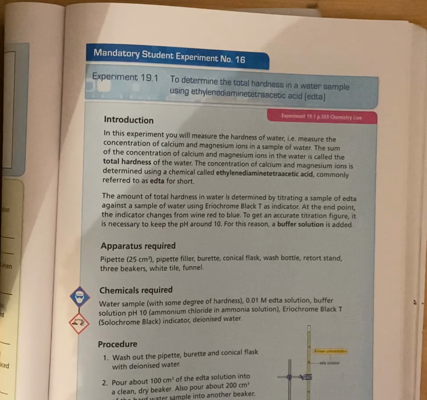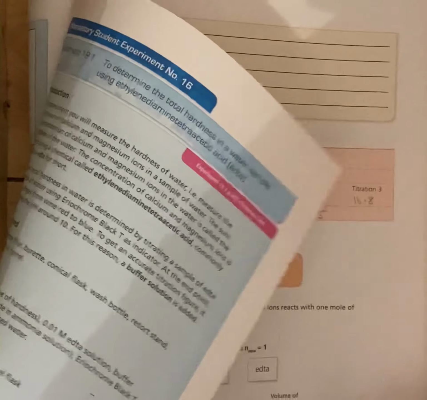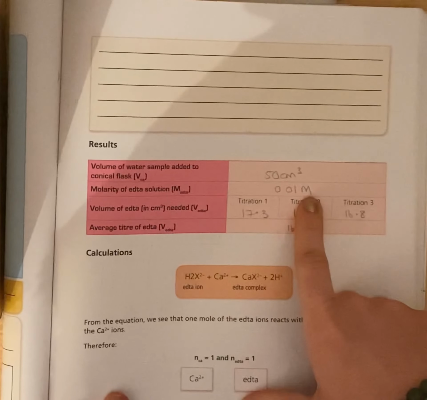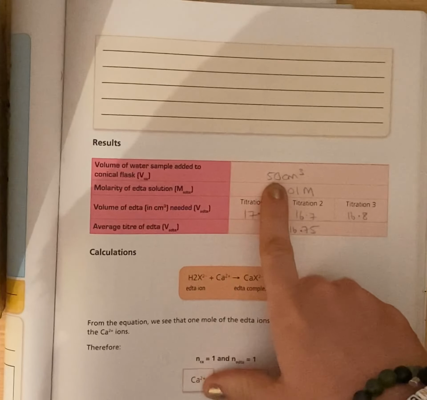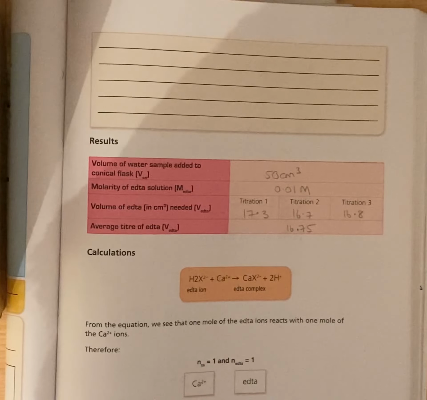Okay, so we're going to look at experiment 19 to determine the total hardness of a water sample using EDTA. So you're going to use a 0.01 molar EDTA solution, and you're going to have 50 centimeters cubed of the water sample in your conical flask rather than 25 centimeters cubed this time.